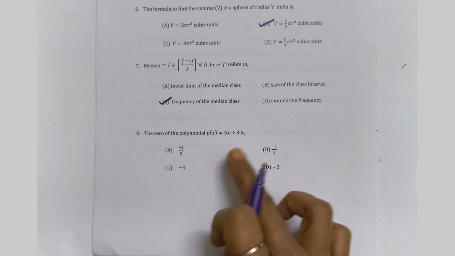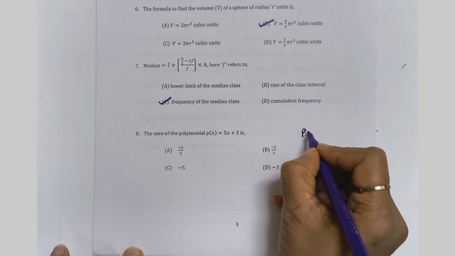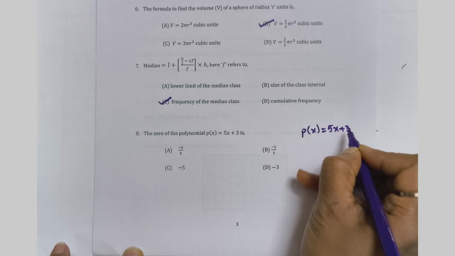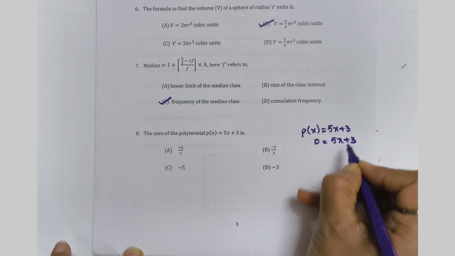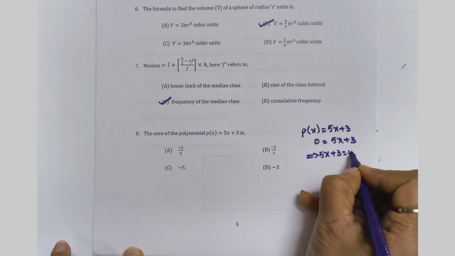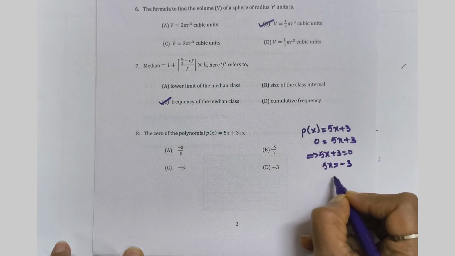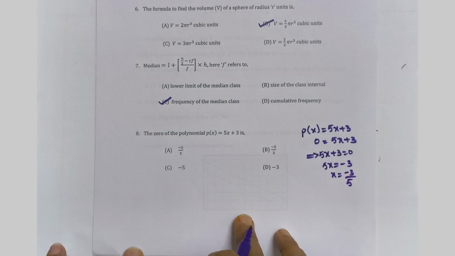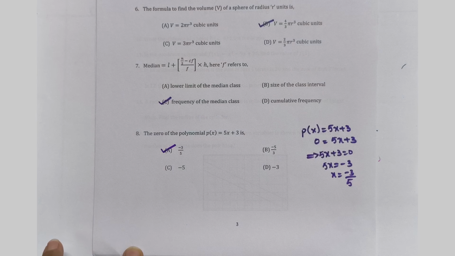Next, the eighth question. See, find the zero of the polynomial P of x is equal to 5x plus 3. Here see beta, P of x is equal to 5x plus 3. We will take P of x as 0. 0 is equal to 5x plus 3. Reverse it and write 5x plus 3 is equal to 0. So 5x is equal to minus 3, sending 3 to that side. x is equal to minus 3 by 5. See beta, where is it? Minus 3 by 5. Which option is correct? Option A, minus 3 by 5.